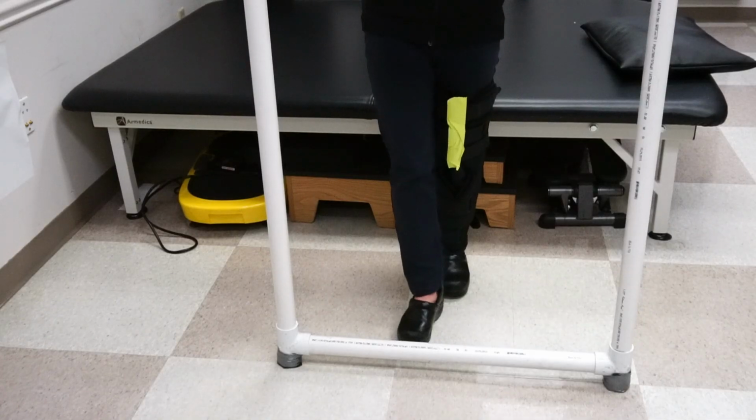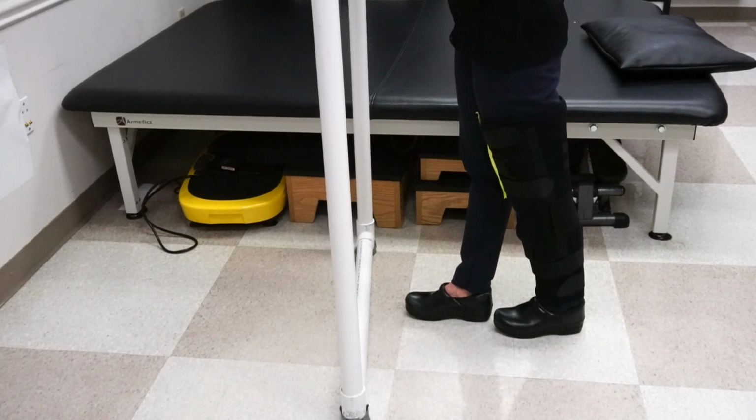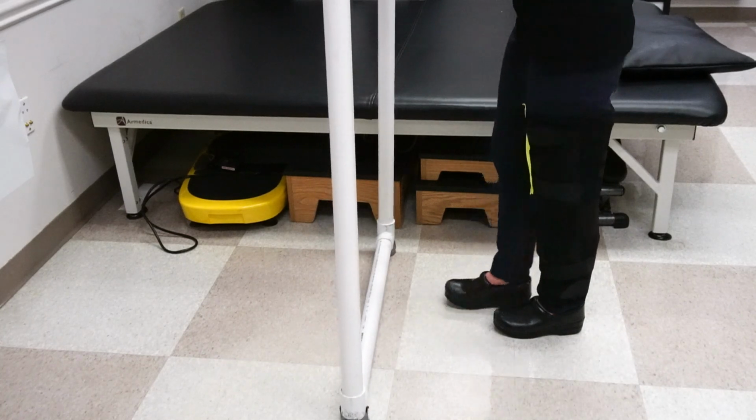And then to advance this or challenge yourself just a little bit more, you would just move that foot either further forward or even into a straight line. So we call that tandem standing, but you can actually put the uninvolved leg directly in front of the involved leg and try and maintain that position. Because there's a lot of weight on the right leg, just because your body is more positioned over that leg, there is going to be more of a tendency for the knee to flex up.